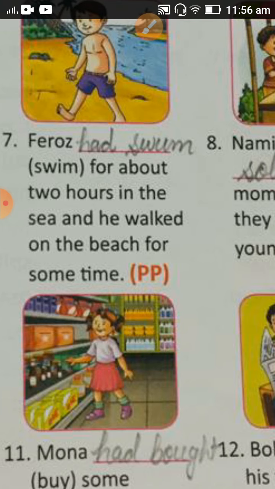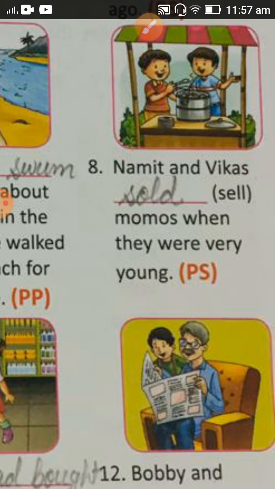Then Firoz dash for about 2 hours in the sea and he walked on the beach for some time. Past perfect. Had swum. Swim is the verb. So we have to put third form, had swum, S-W-U-M. Next one, Namit and Vikas dash momos when they were very young.